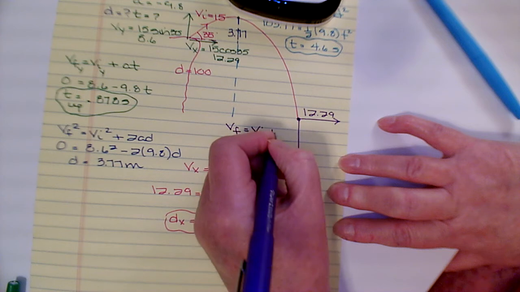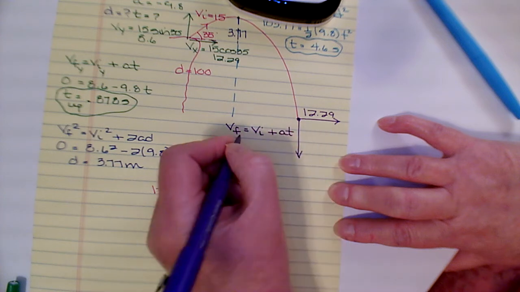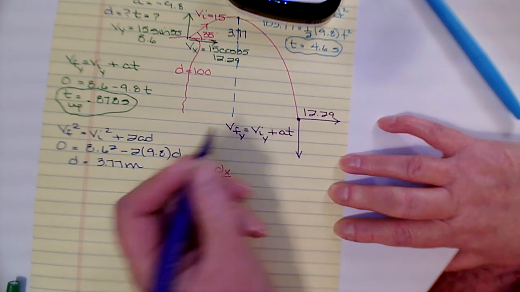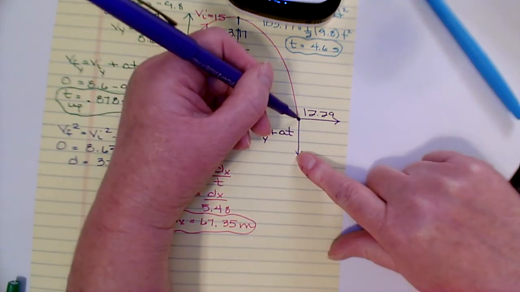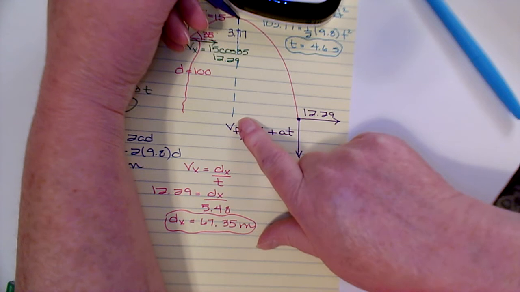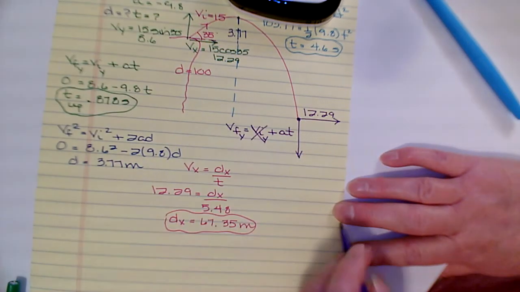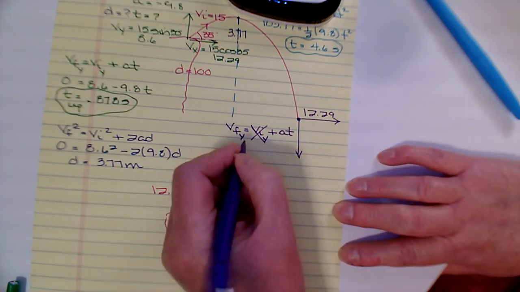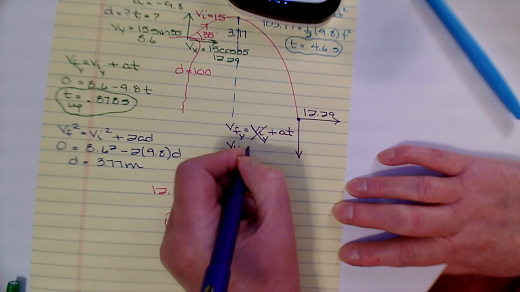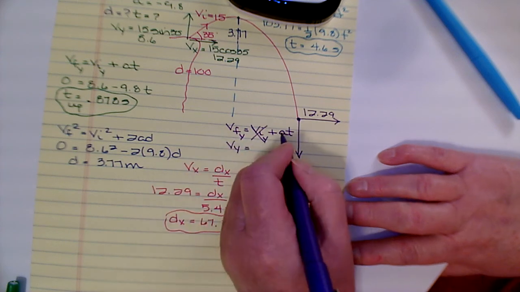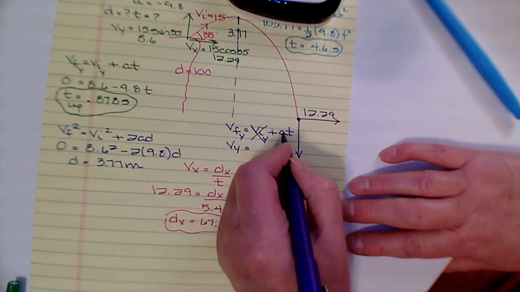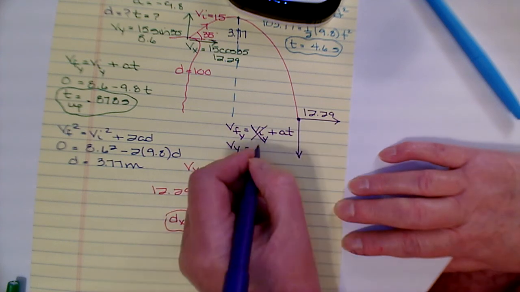Vf equals Vi plus at in the y direction. But this y arrow is like pretending we're dropping it from the top of the cliff, and then this would become a 0. So to get the Vy arrow, it ends up turning out to be 9.8 times however long it's falling.